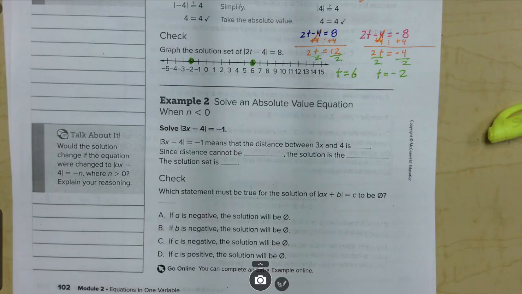Example 2, solve an absolute value when n is less than 0. We have the absolute value of 3x minus 4 equals -1. Means the distance between 3x and 4 is -1.